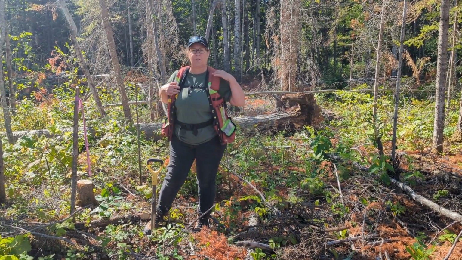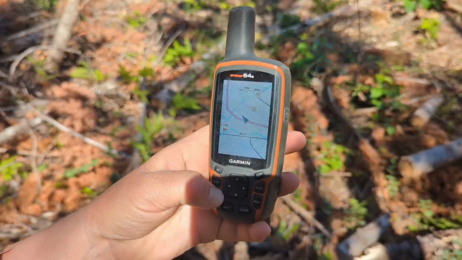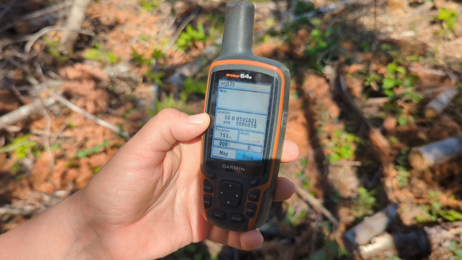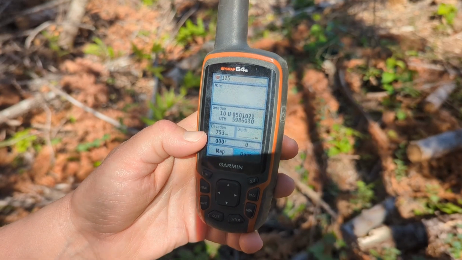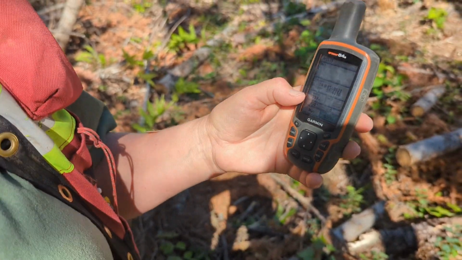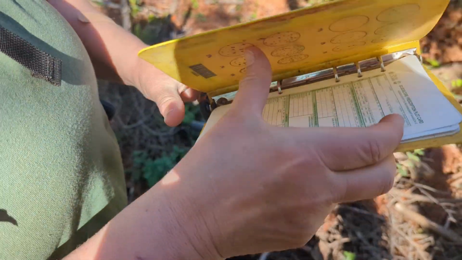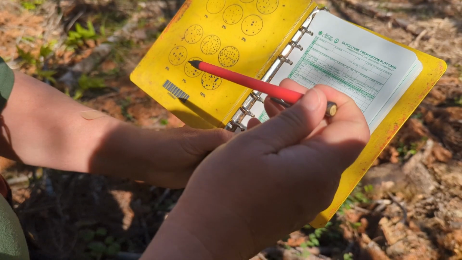The first thing I'm going to do is turn on my Garmin. Got my Garmin. There's my location in UTMs, and there's my elevation. Those are the two things I'm going to get off of my Garmin and put onto my handy dandy field card, which I'm going to do in this example in a paper format.